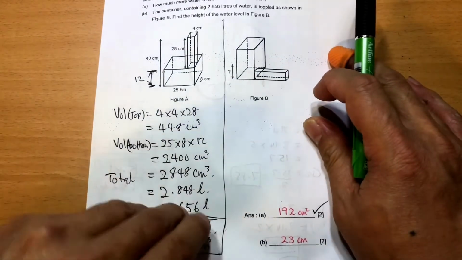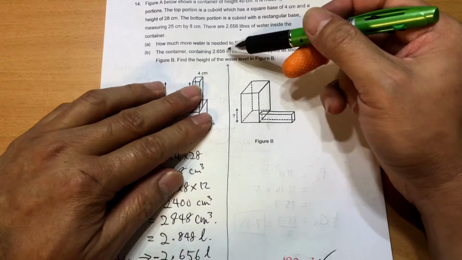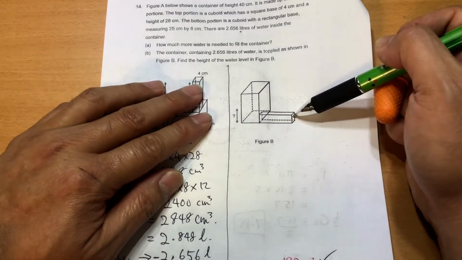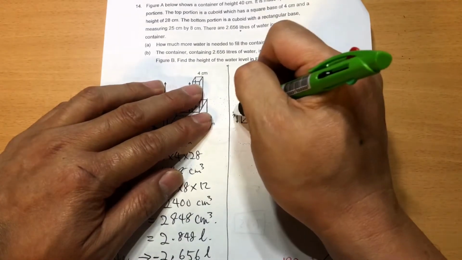Okay, so part B. Let's have a look at part B here. The container containing this amount of water has been toppled over, so it goes down like this on the side. What is the height of this water level there?